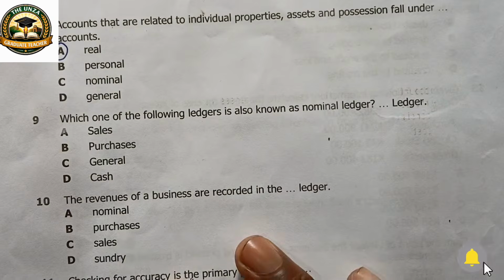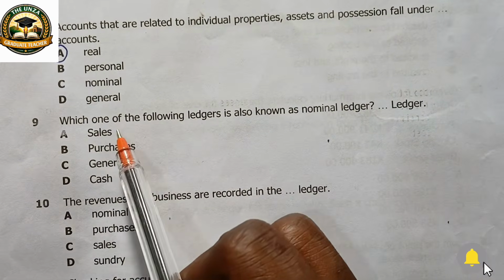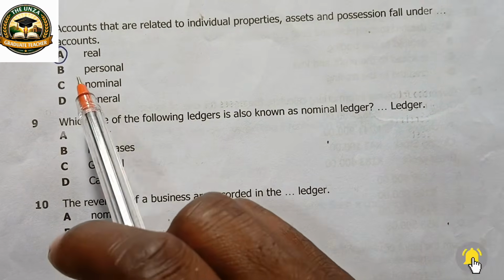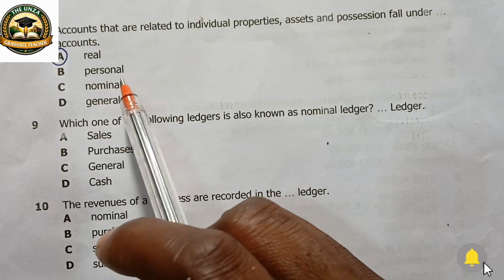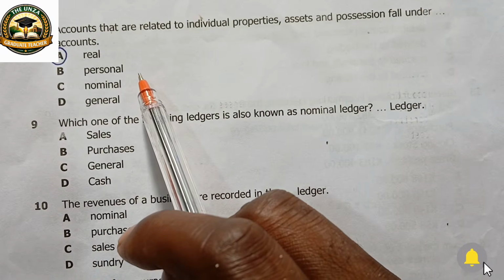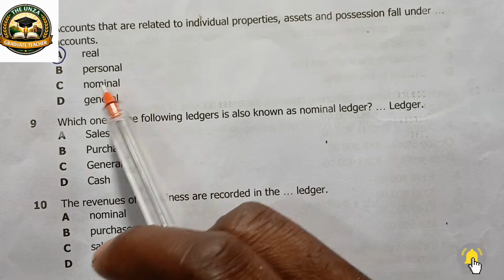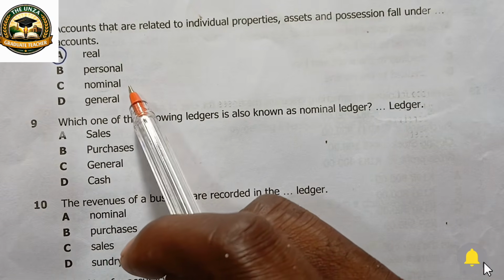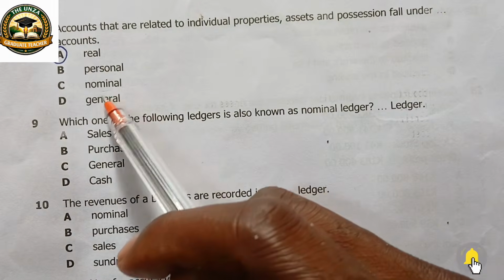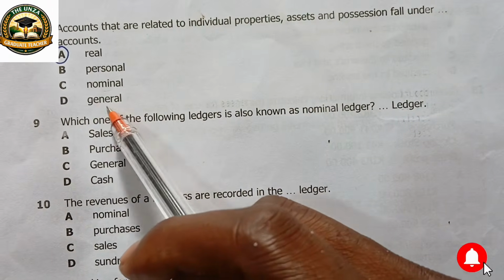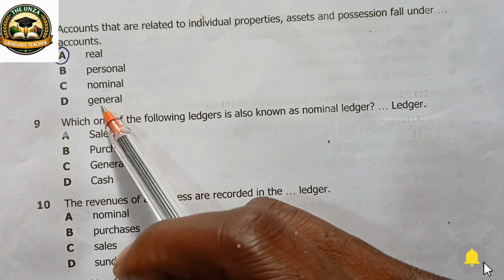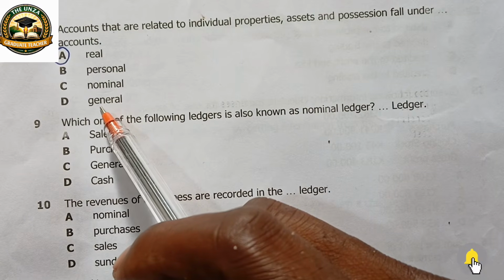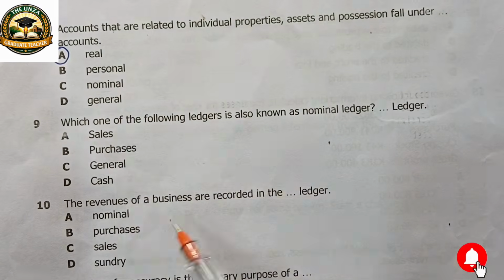Then question 10, which one of the following? A personal account deals with the name of a business. Nominal is talking about the gains or losses of a business. So this one, D, is not an account, it's a ledger.